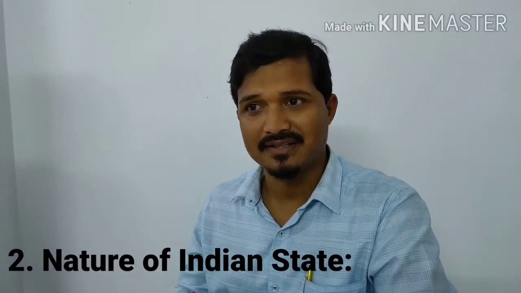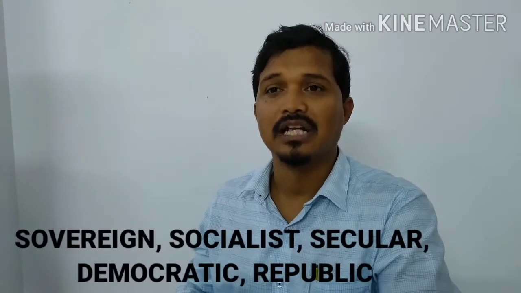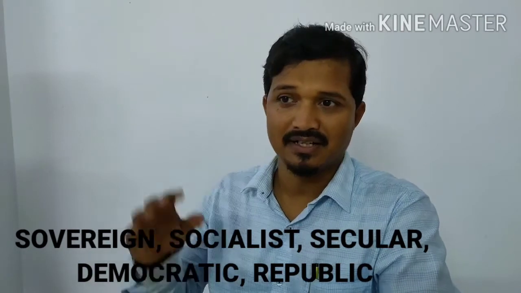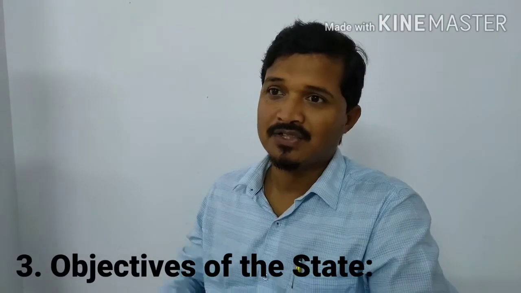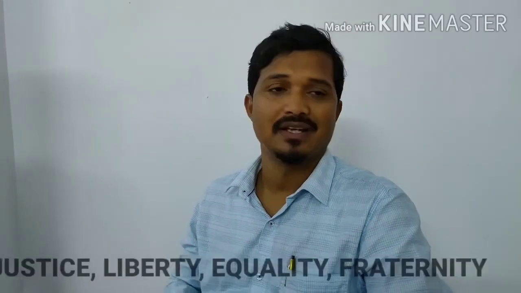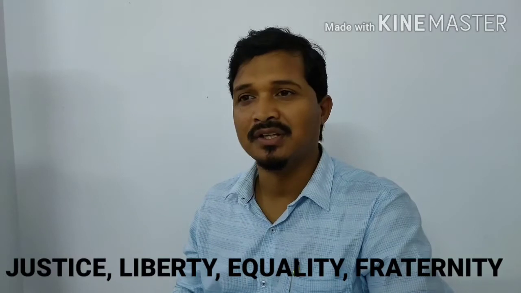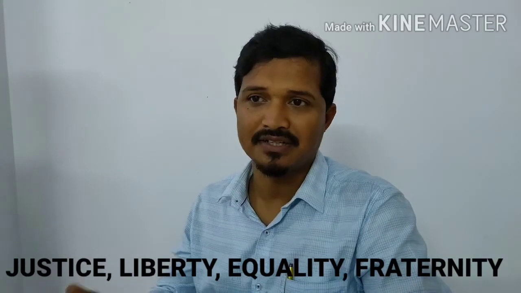So the second component is the nature of the Indian state. India would be a sovereign, socialist, secular, democratic republic. There are five natures. The third component and ingredient is the objectives of the state. There are four objectives of the Indian state. These are justice, liberty, equality and fraternity.